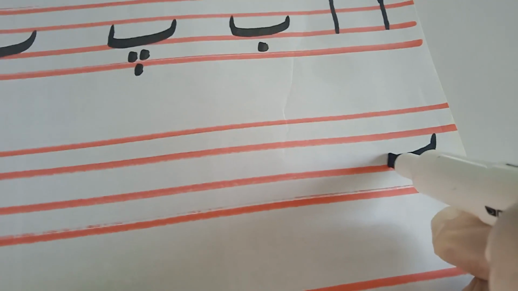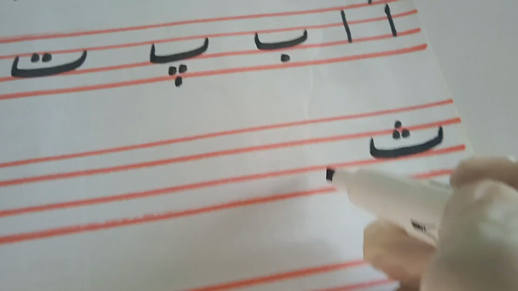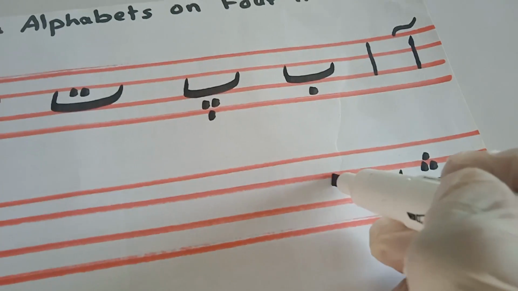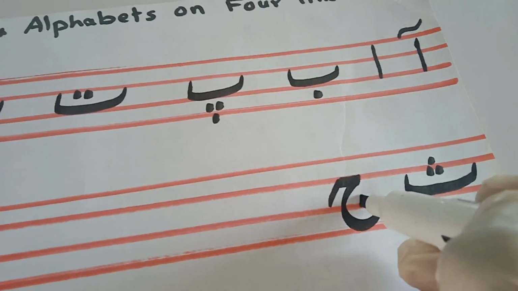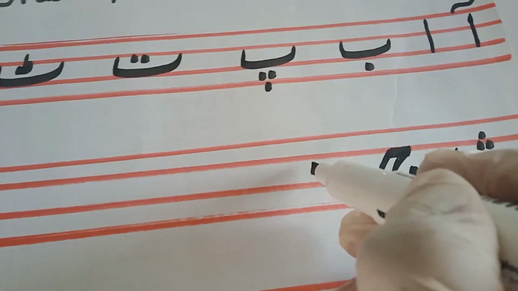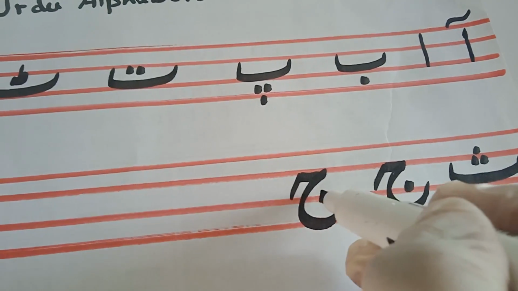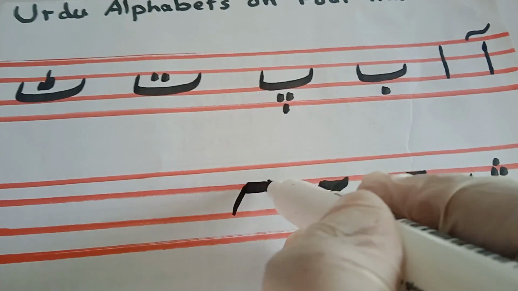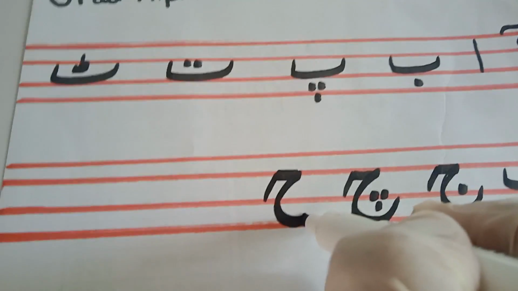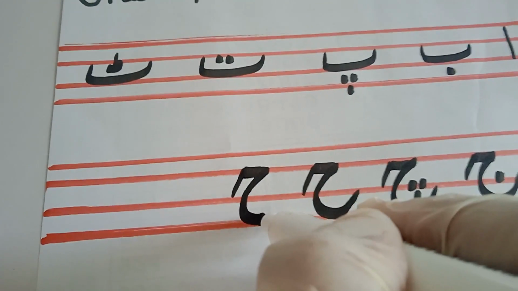Se in middle 2 lines. Jeem in lower 3 lines. Che in lower 3 lines. He in lower 3 lines. Khe in lower 3 lines.